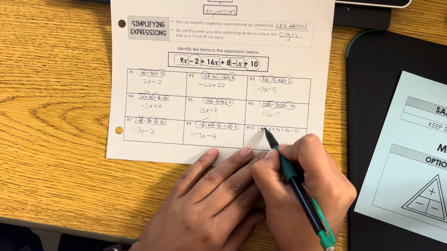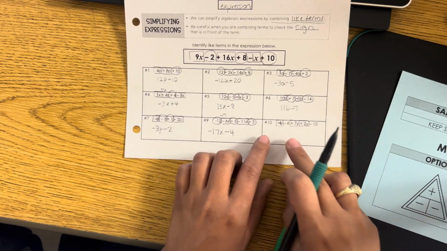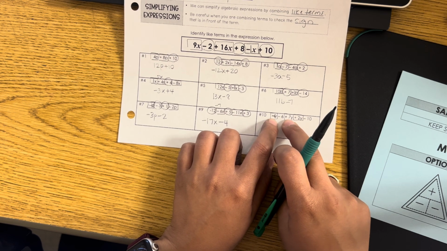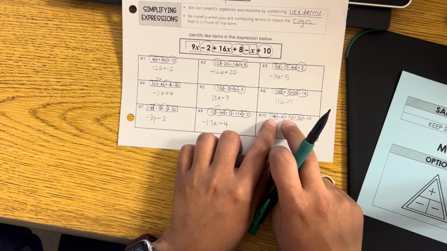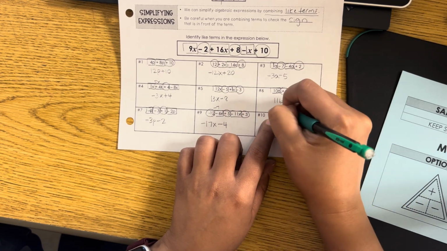Put squares around negative 1, positive 7, and positive 2. So we have 3. Let's do these two first: negative 1 and positive 7. One's negative, one's positive, so that means I'm actually going to subtract because they're different. 7 minus 1 is 6. And since 7 is larger, it's positive 6.